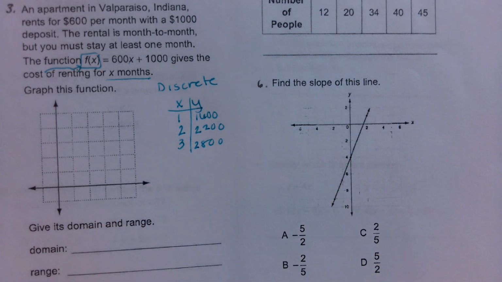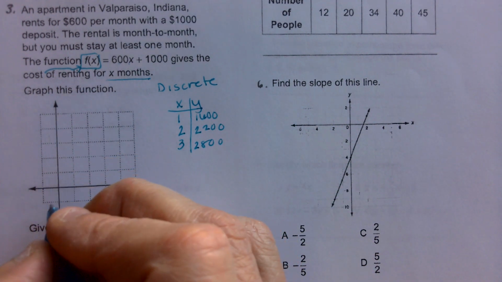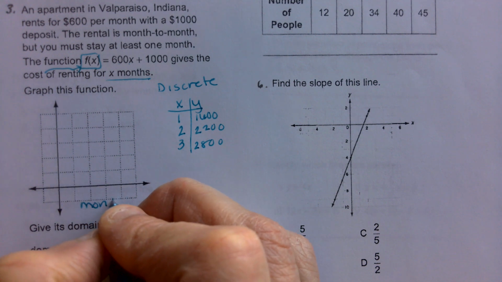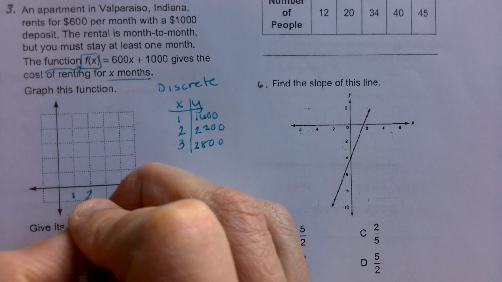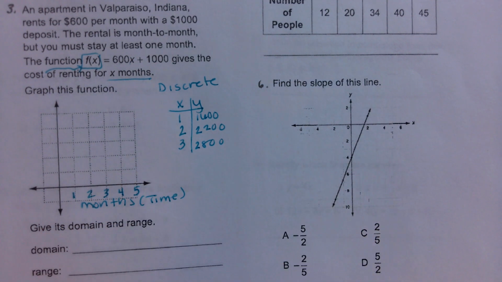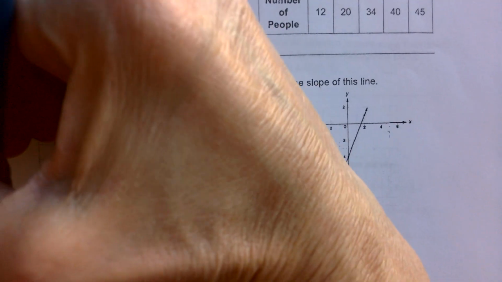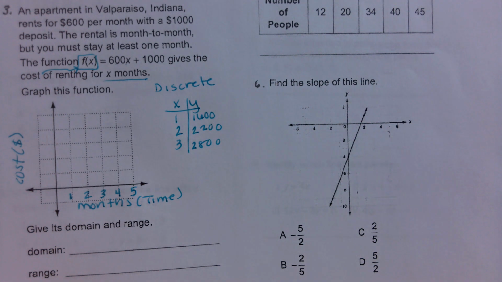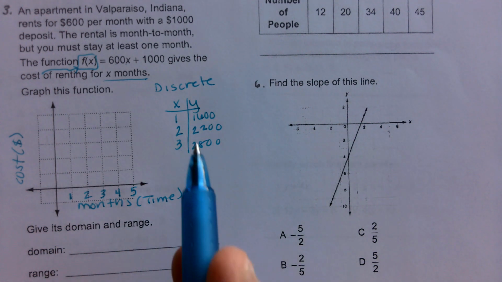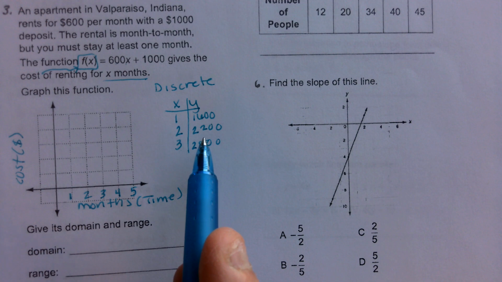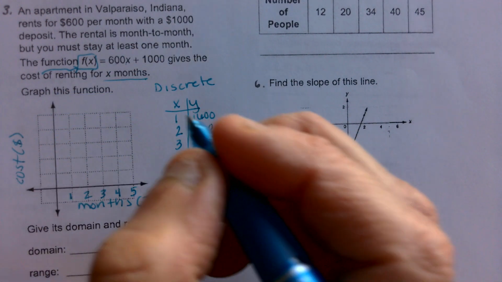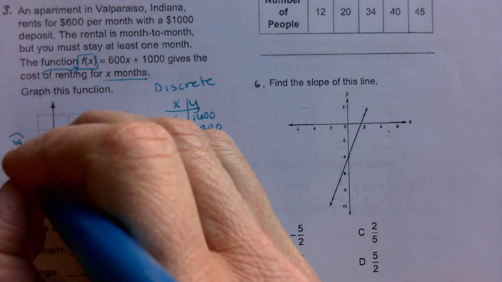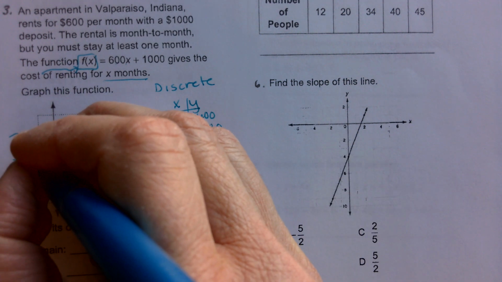So let's graph it. Your x values are your number of months. So this is my months, my time. Now it's going to do 1, 2, 3, 4, and 5. And we're going to make this my cost. And let's see, what values do we have? We want to start at 0 so it's accurate. So I'm going to go by 500s, or I could even do 1,000. I think I'll do 500. Either would work.